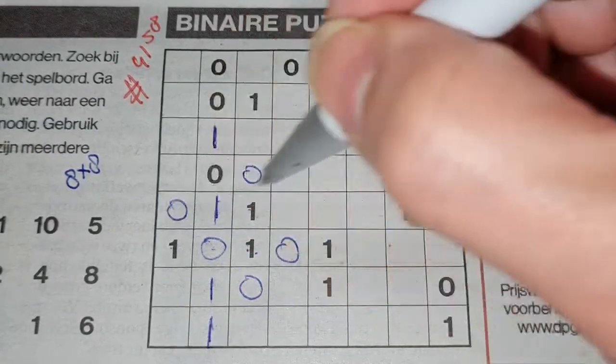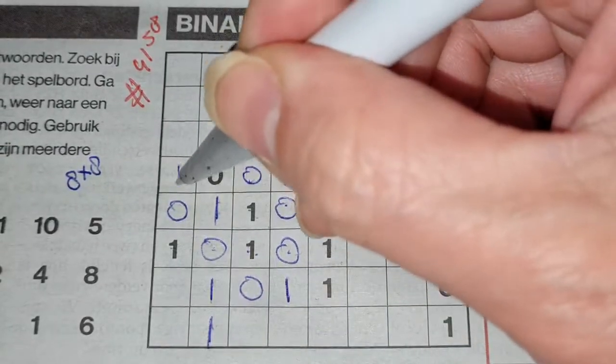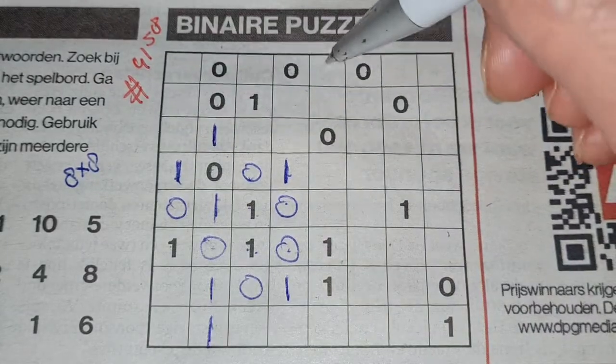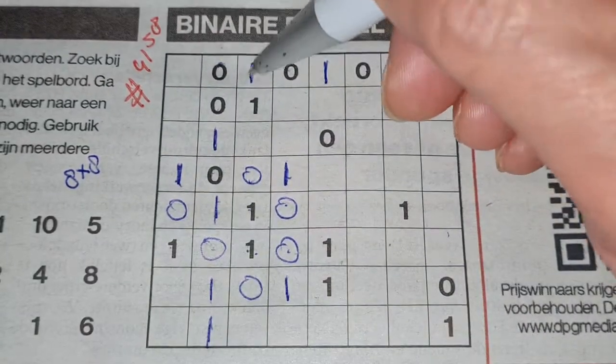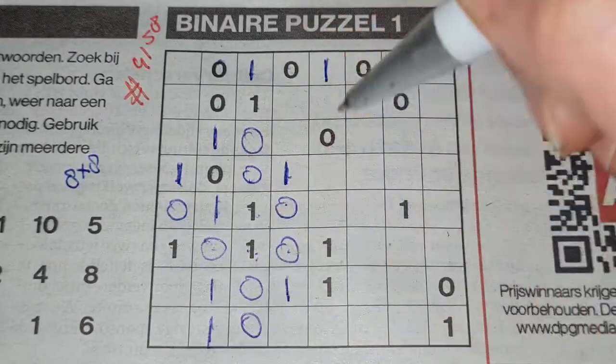Double one, here no, there no. Double 0, here one, there one. Double 0, here one, there one. Between two 0s comes a 1. Between two 0s comes a 1. Four ones we have here, so the rest are 0s.